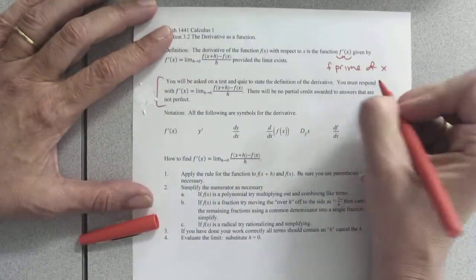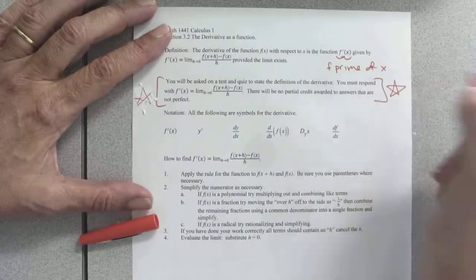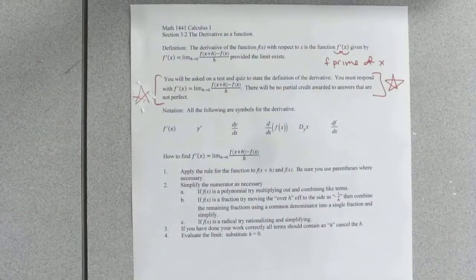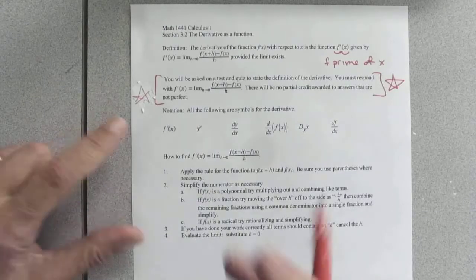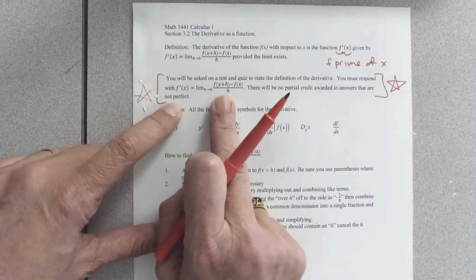I told you last section that you didn't have to memorize that definition, but you do have to memorize this one. You will be asked on a test and quiz to state the definition of the derivative. You must respond with f prime of x equals the limit as h goes to 0 of f of x plus h minus f of x over h. There will be no partial credit awarded to answers that are not perfect. You need to memorize this one, not with the x naughts, with the x.